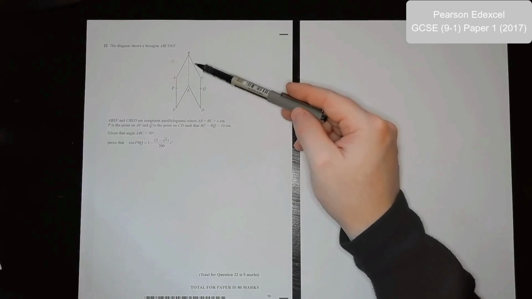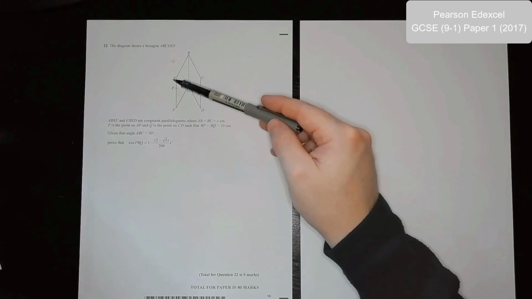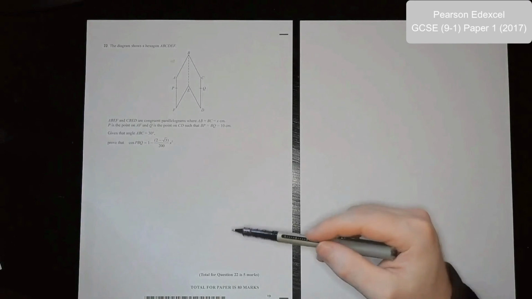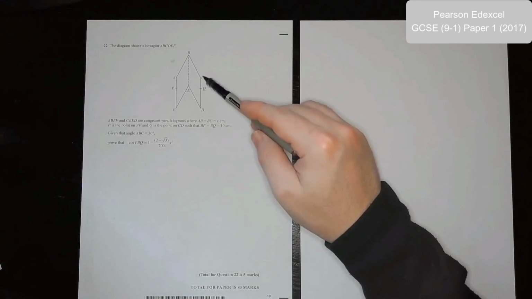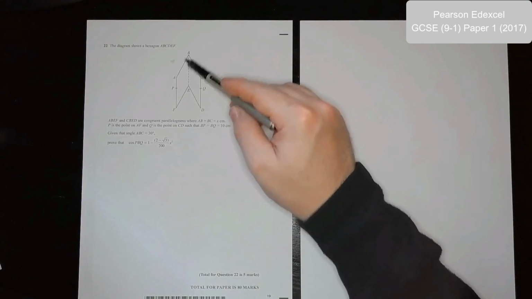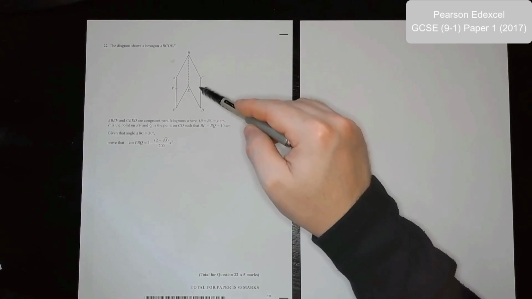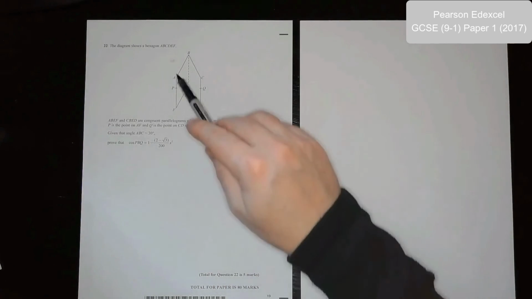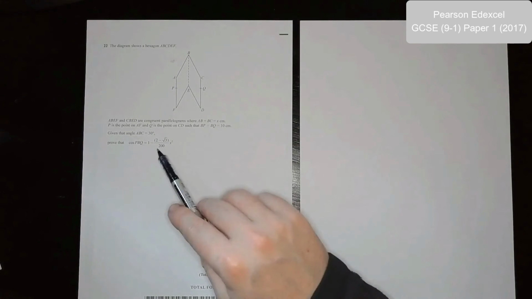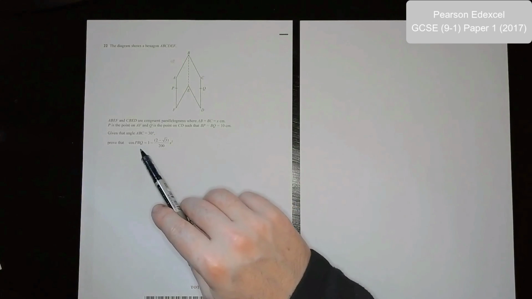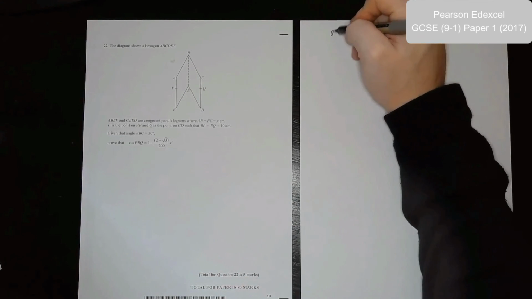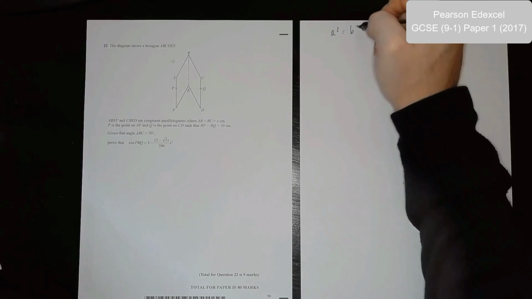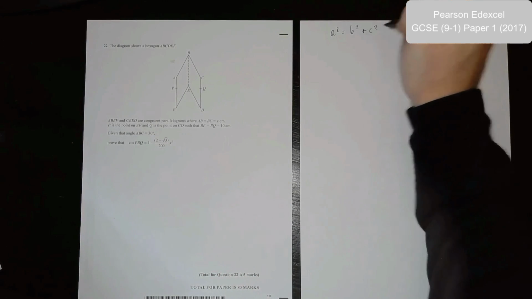We've got a hexagon, albeit a slightly bizarre looking one, and we've got AB equals BC, which is x, BP equals BQ, which is 10, ABC is 30 degrees, and we've got to prove that cos PBQ is that. So the first thing that comes to mind is the cosine rule.